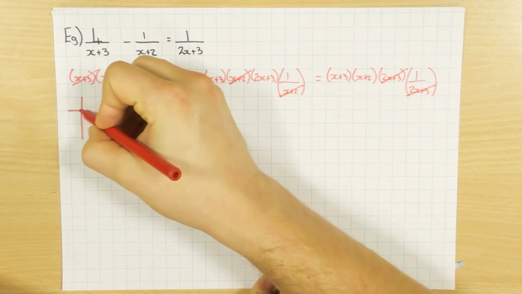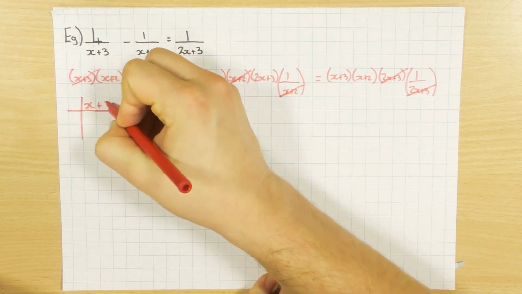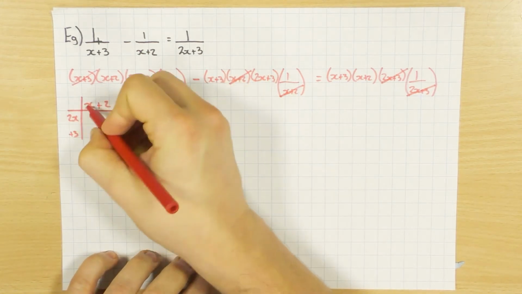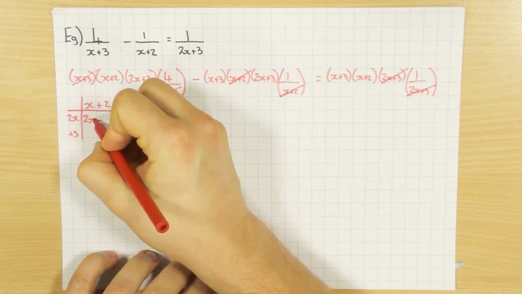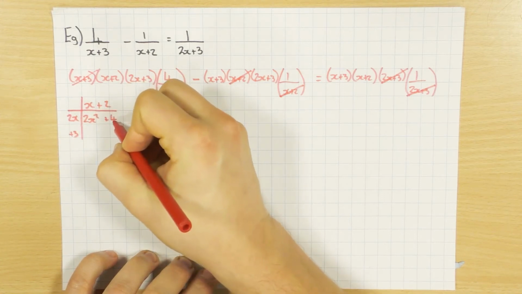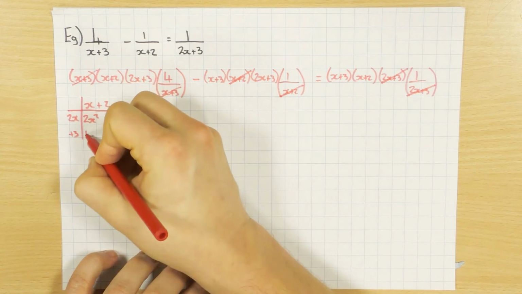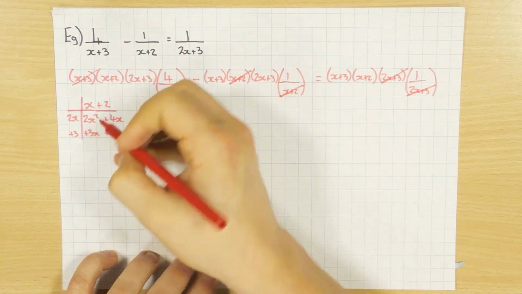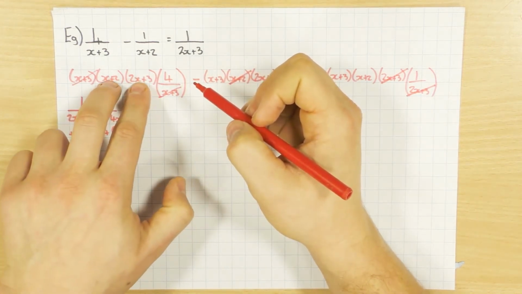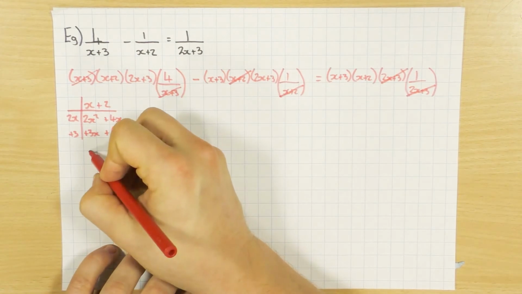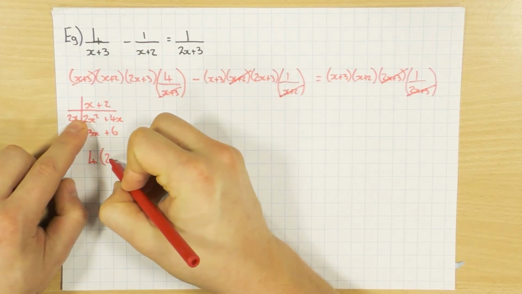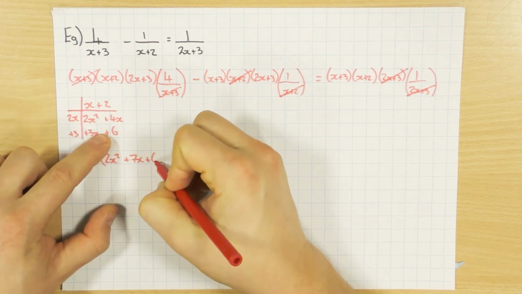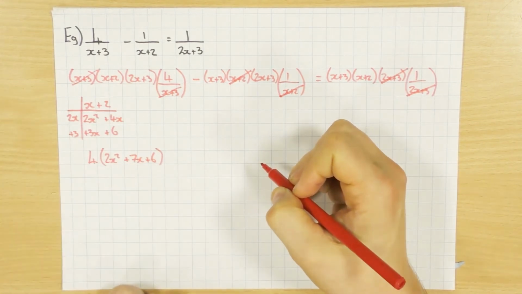So a bit of expanding. So there's my grid. x plus 2, 2x plus 3. So expand them. So 2x times x is my 2x squared. 2x times 2 is plus 4x. 3 times x, 3x. 3 times 2 is 6. So that's those 2 brackets expanded, but I've also got to times it by 4. So if I put 4, then in brackets, my 2x squared, 3x plus 4x is 7x, plus my 6. So that's that bit simplified.